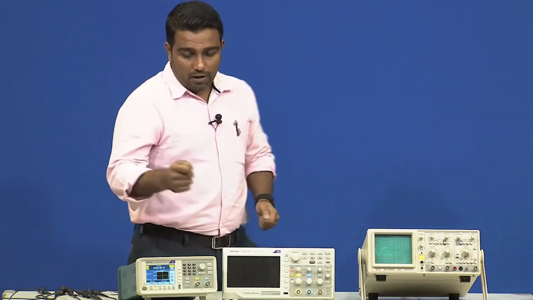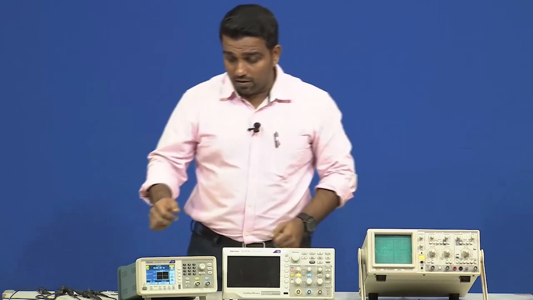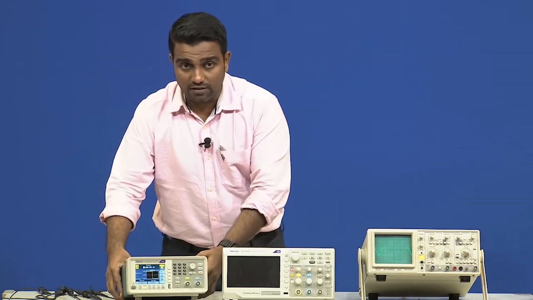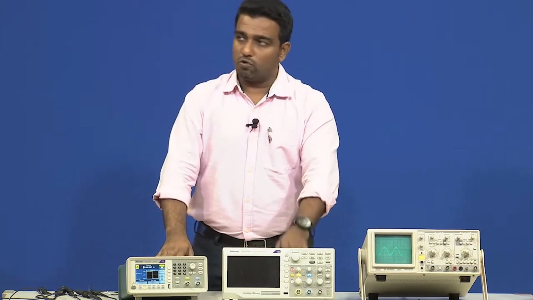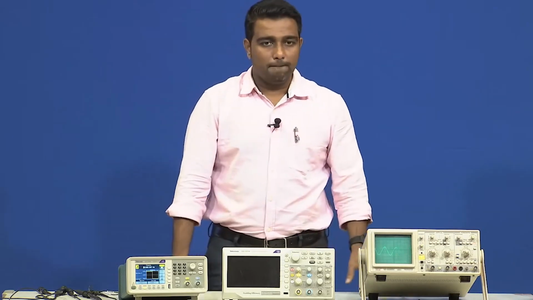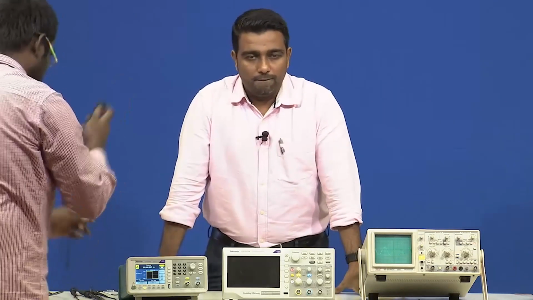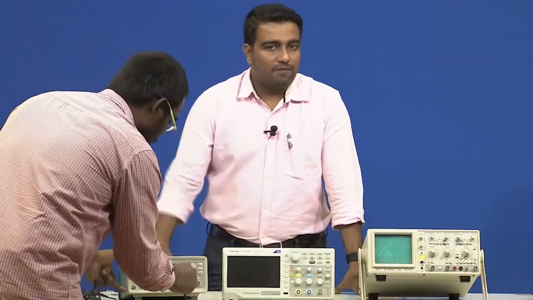Now, again I will ask Sitaram to please connect the function generator to the oscilloscope. Can you please do that? Can we please zoom in? So, what is he doing?